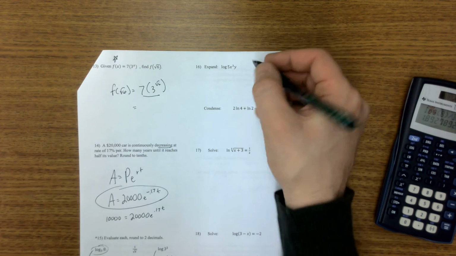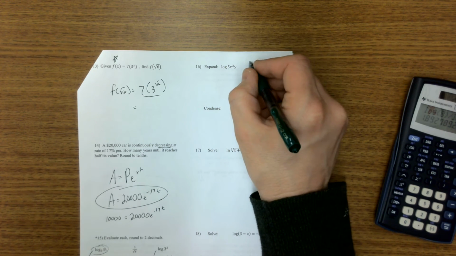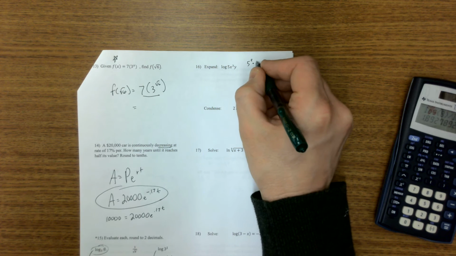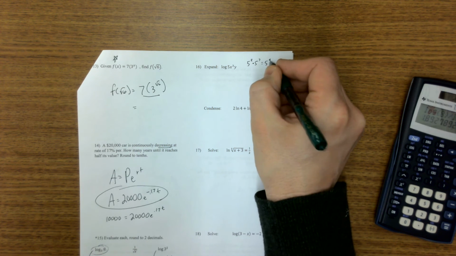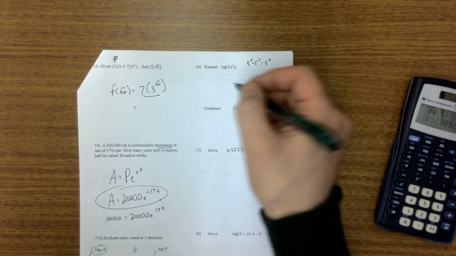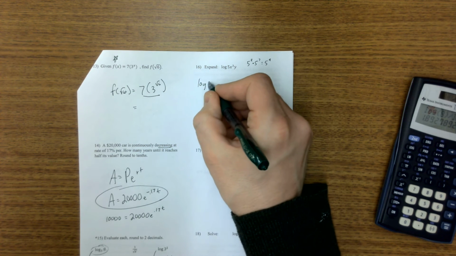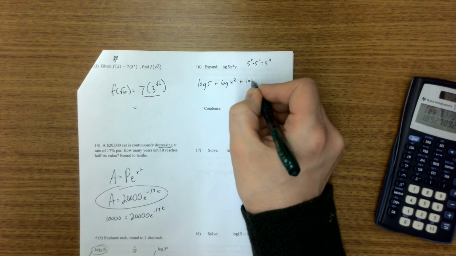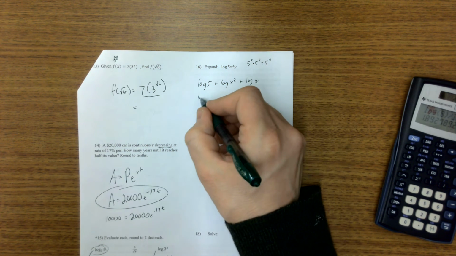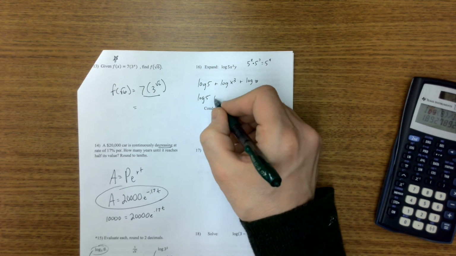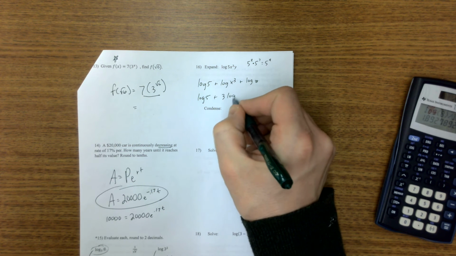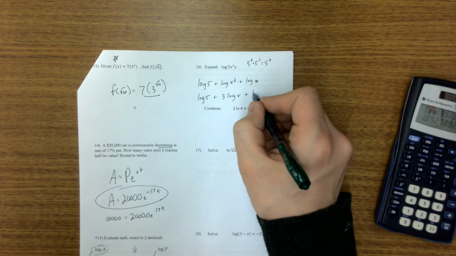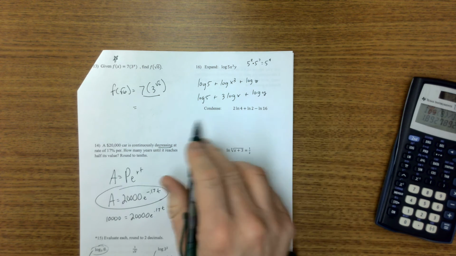Expanding them, pull them apart. If we have 5 squared times 5 to the 7th, that's 5 to the 9th. Addition, multiplication go together, so just break this up into log 5 plus log x cubed plus log y. And then now one last step is that this 3 can come down, and then this is fully expanded.